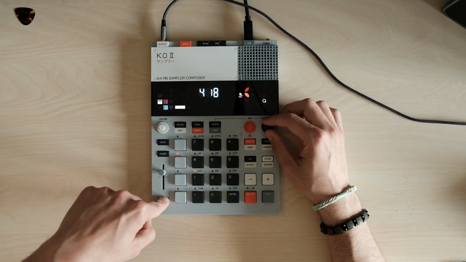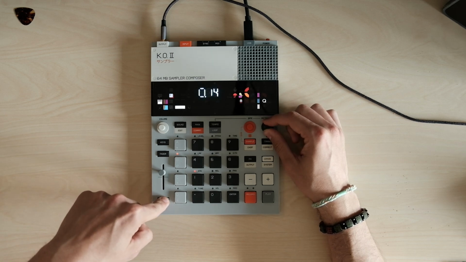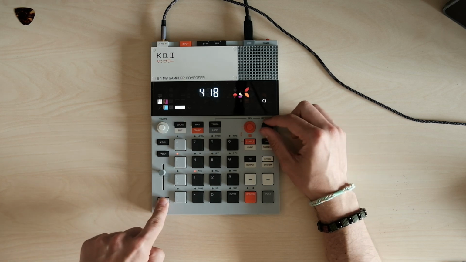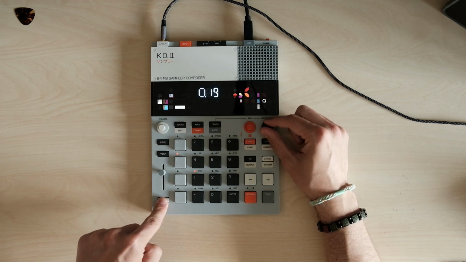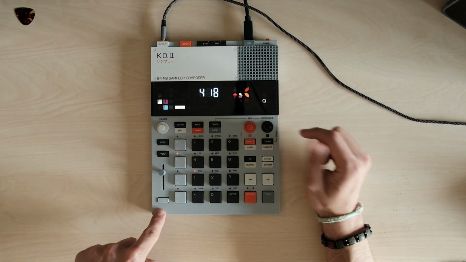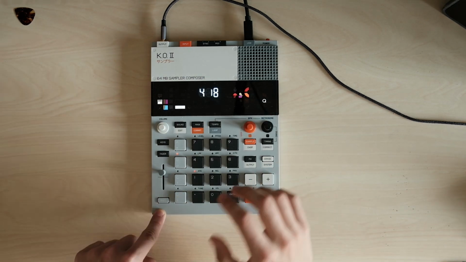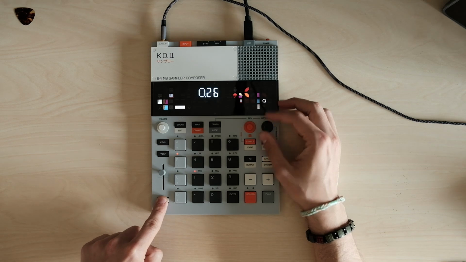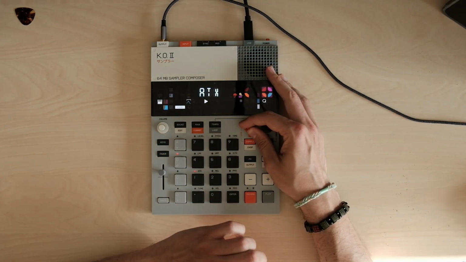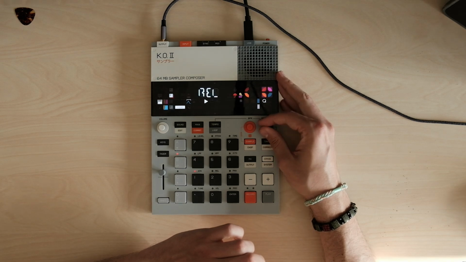If you go to sound, shift, and then the black knob, you can increase the pitch a little bit, not so much. If you do it without shift, you are switching full semitones, but I just want a little bit. A bit more release.